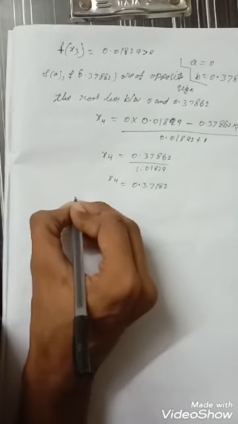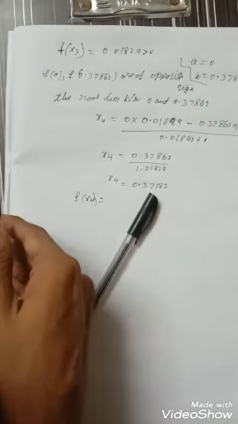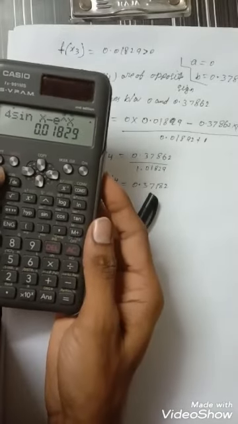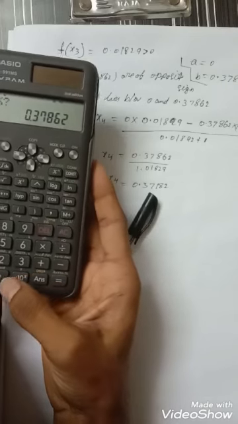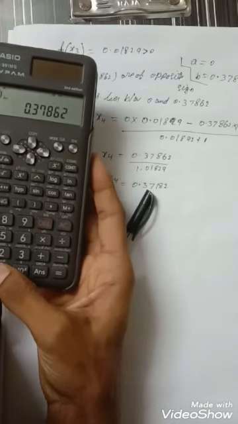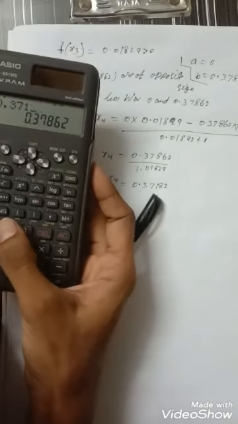Then we need to find the value of f of x4, and I am using the calculator to find it again by typing the value of x as 0.37182.